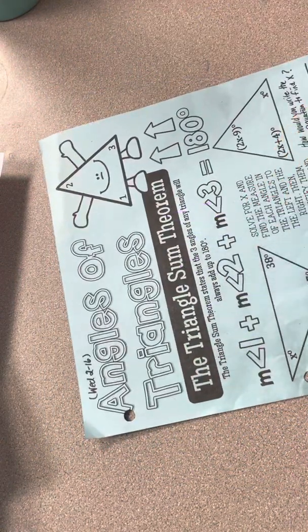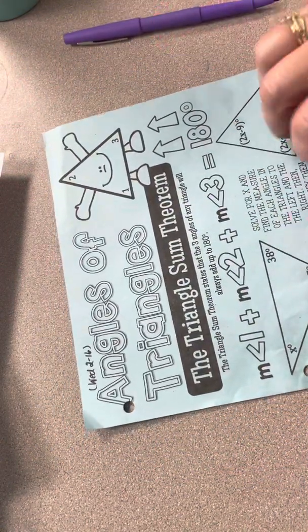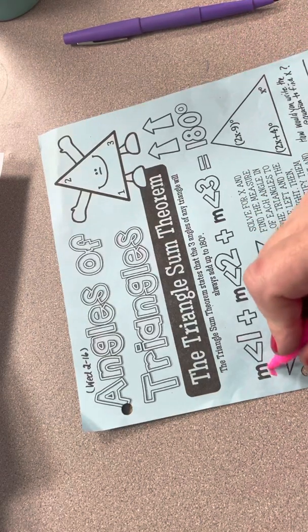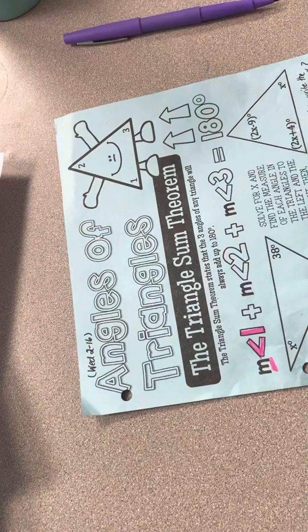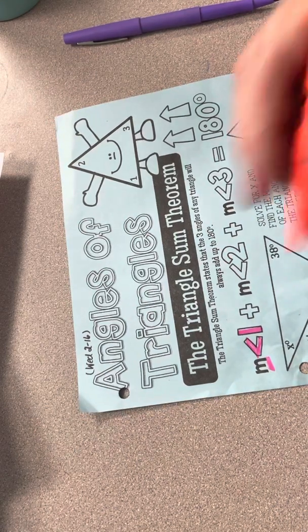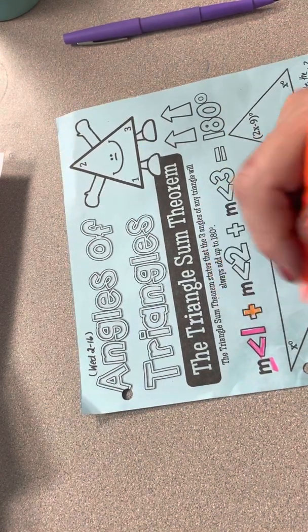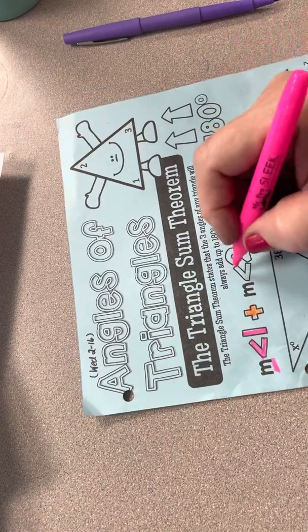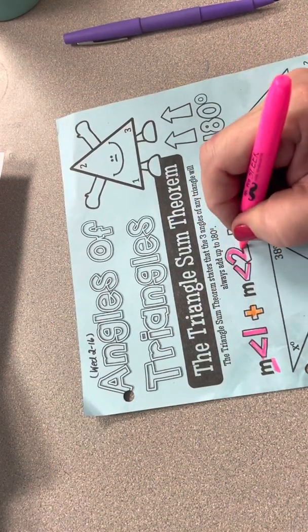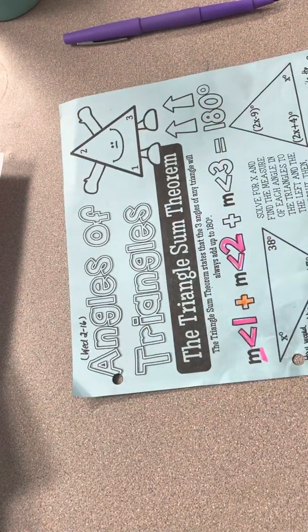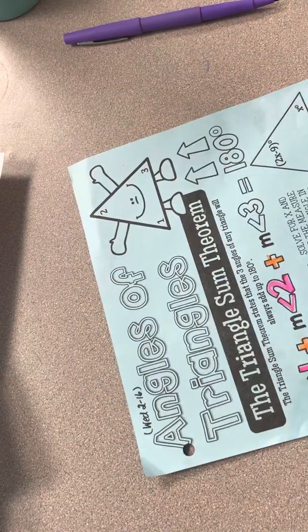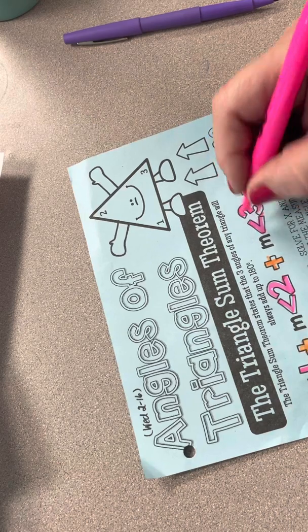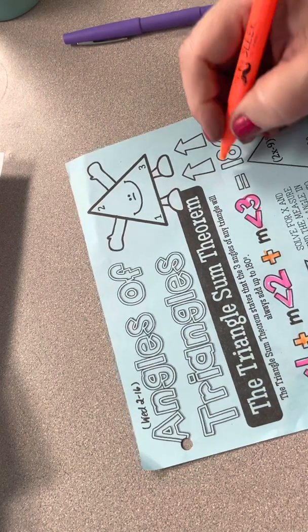Triangle sum theorem. The measure, that's what that M stands for, of angle 1 plus the measure of angle 2 plus the measure of angle 3 equals 180.